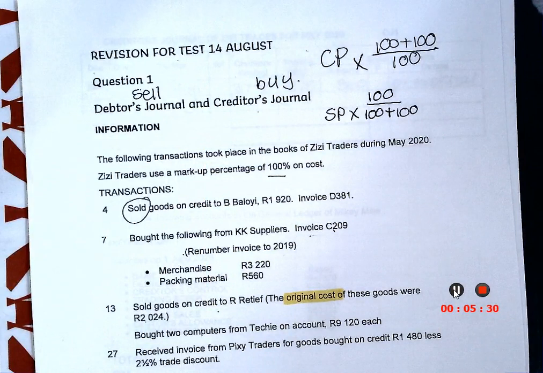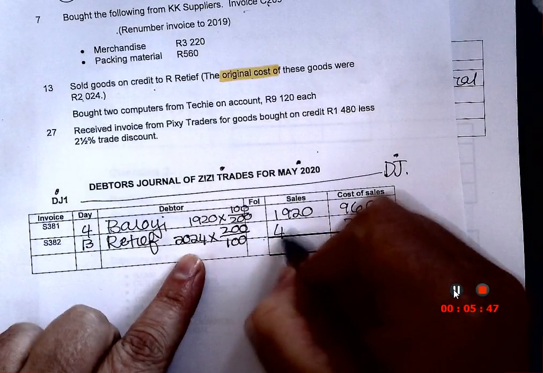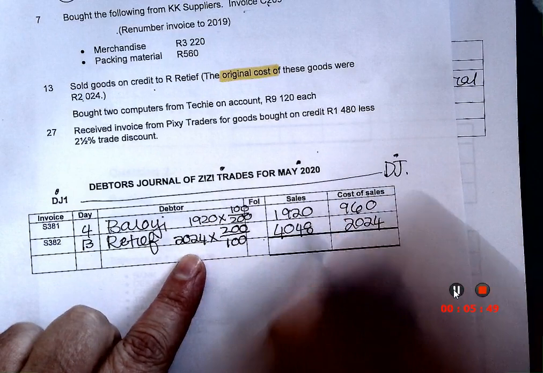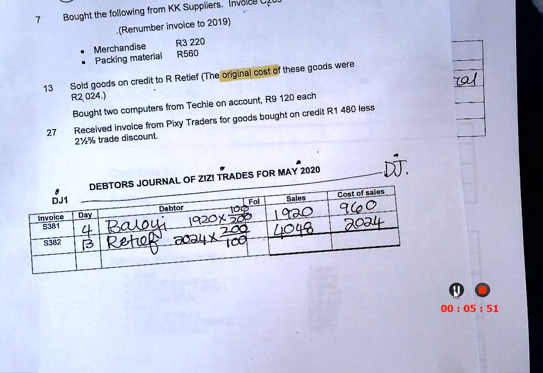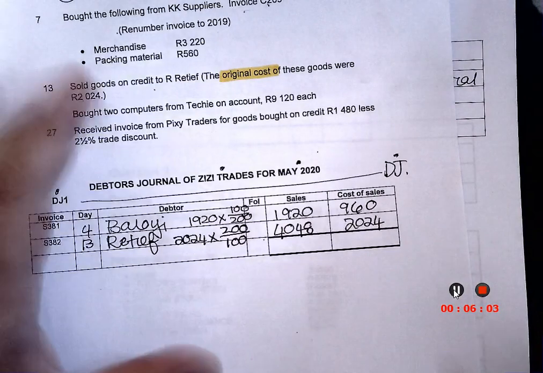So I always remember it. Your sales price is bigger than the cost price. So if you need to calculate the sales price, the big one is on top. If I need to calculate the cost price, the small one is on top. So what do we get? Oh, it's going to be double, right? Does it make sense to you? If it's 100% markup, it means if I pay 10 Rand for this thing, I'm going to make a profit also of 10 Rand. So I ask double, 20 Rand. Okay. And then I just total.